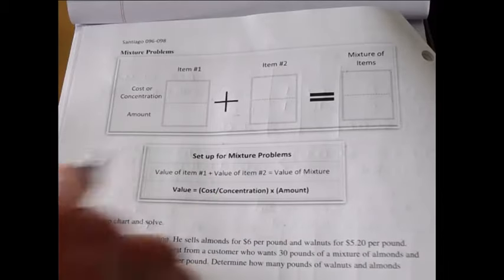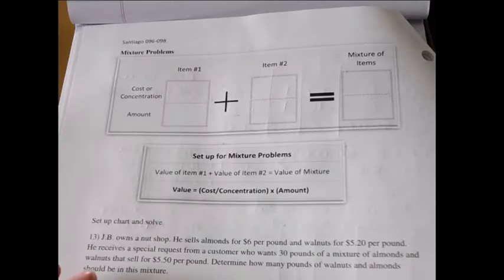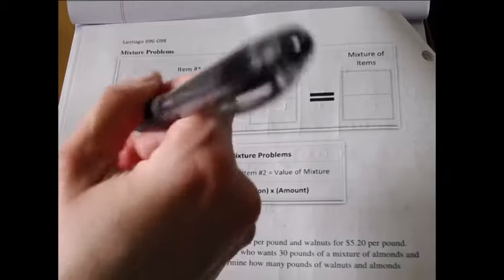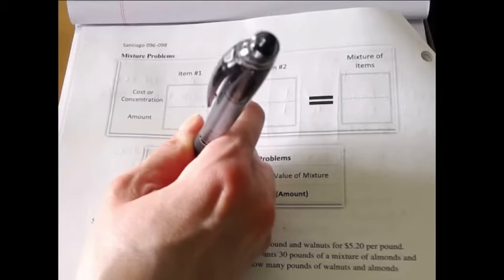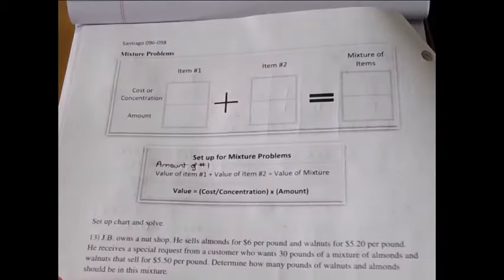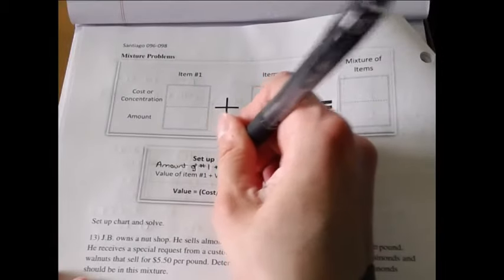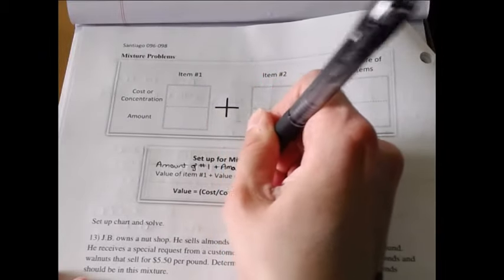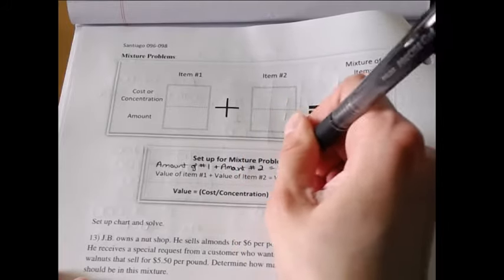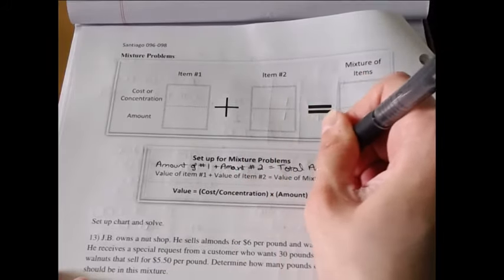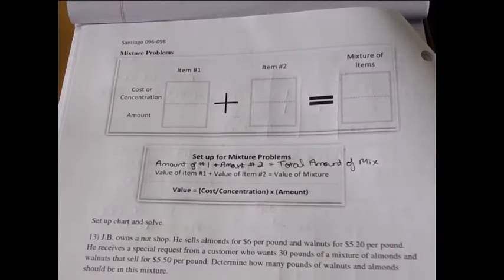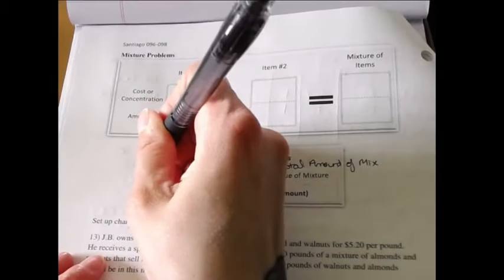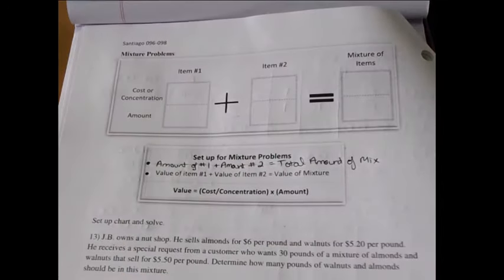Okay, cool. But you have two equations that we need here because we're actually going to use two variables whenever possible. Your second equation is going to be the amount of number 1 plus the amount of number 2 is equal to the total amount of mixture. Okay? So you have two equations. You have the amount equation, or your weight, and you have the value equation.